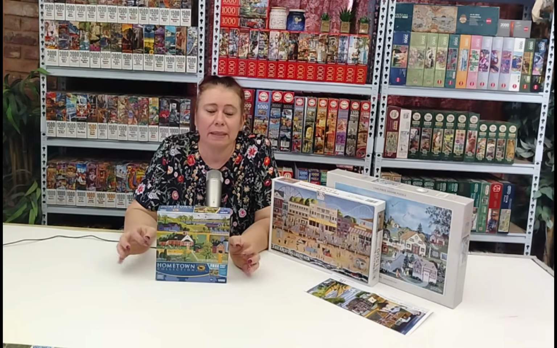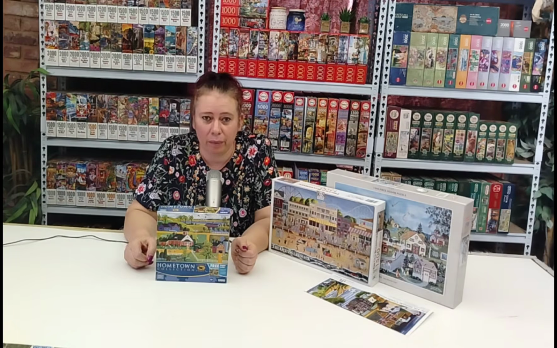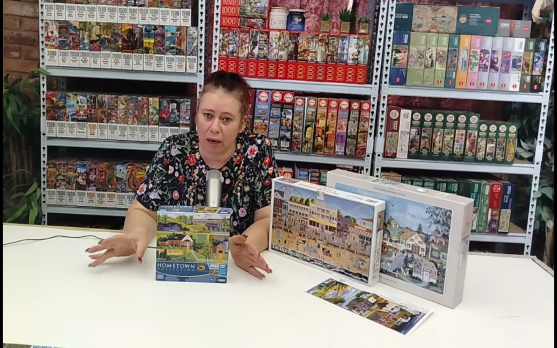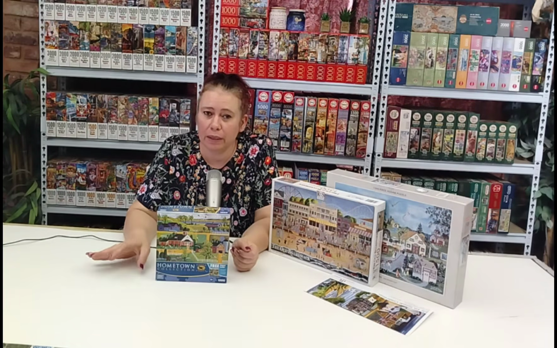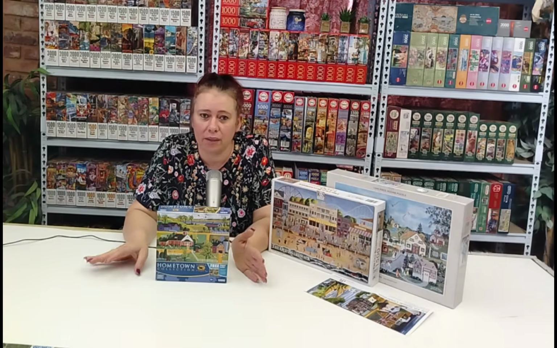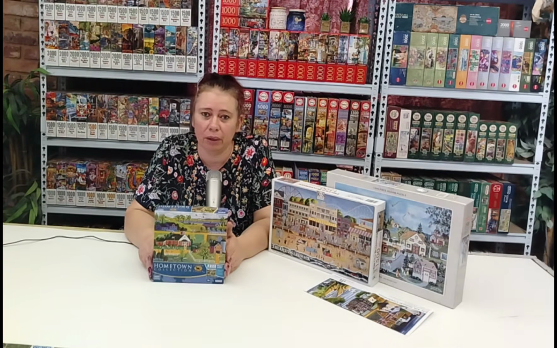The thin pieces did not take away from the enjoyment. The pieces also were only two innies and two outies. There wasn't a variety of pieces, but it didn't trouble me. There were no false fits whatsoever. I didn't have a problem putting them together.